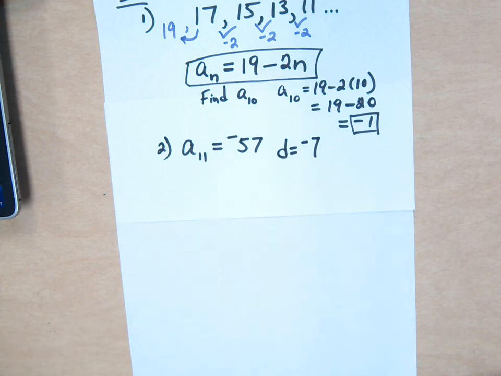So, same as before, you need to find the 0th term and the common difference. Do we know the common difference? Yeah, it's sitting right there. So all we need to do, our goal is to find the 0th term. So how do you think we would do that?